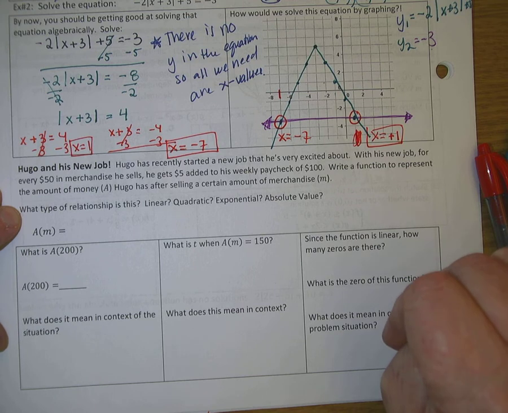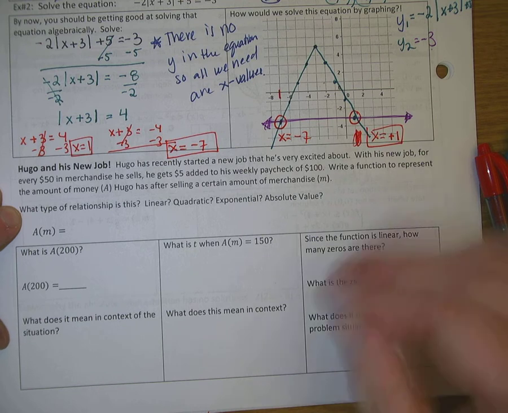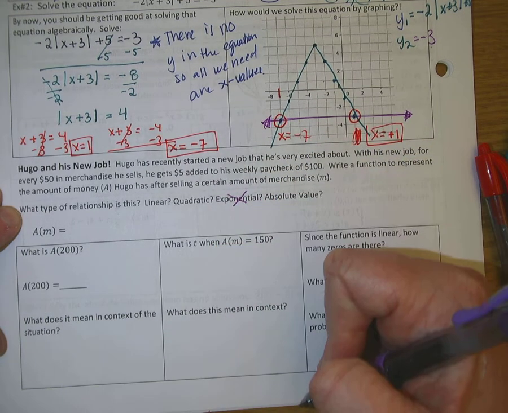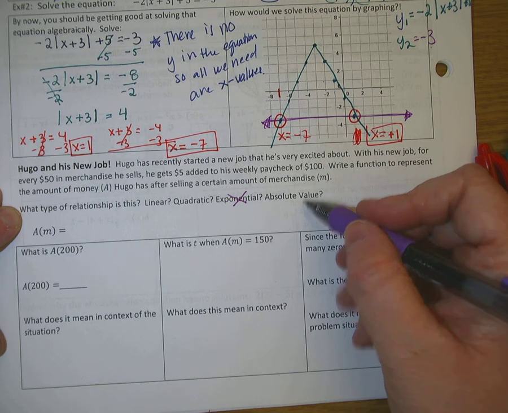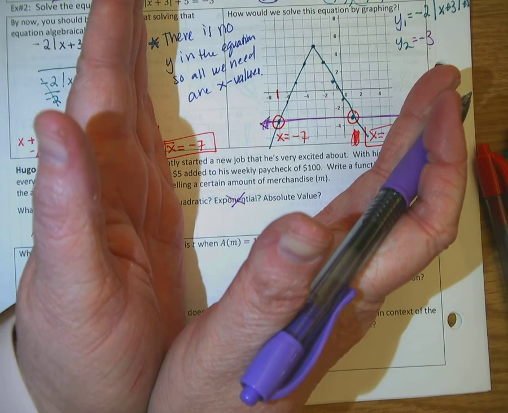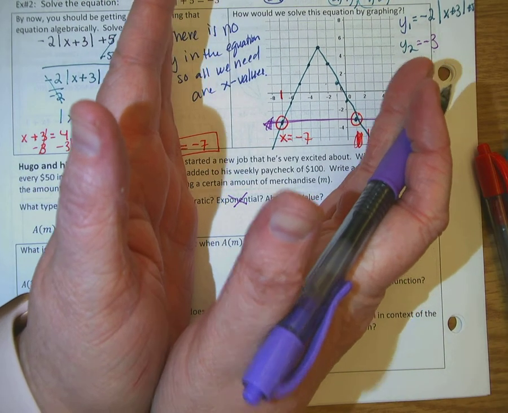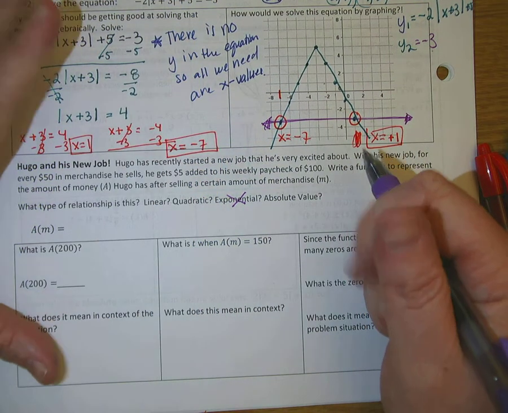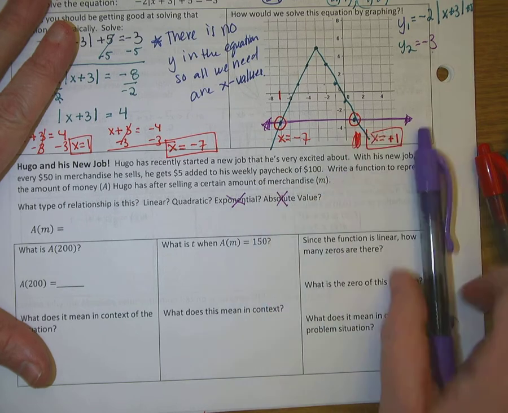What's going to happen? Did they say it's doubling every time? No, so we know exponential's out. Okay, so absolute value means I'd have a V. Would that make sense as far as money? Like I could sell $1 and get a negative on both sides? No, that doesn't make sense.